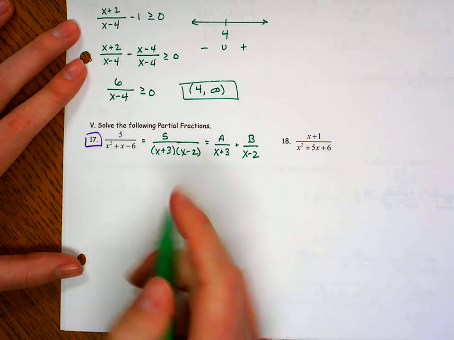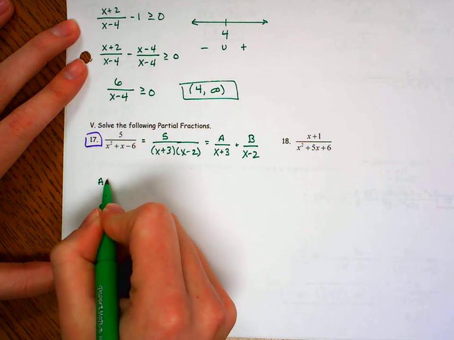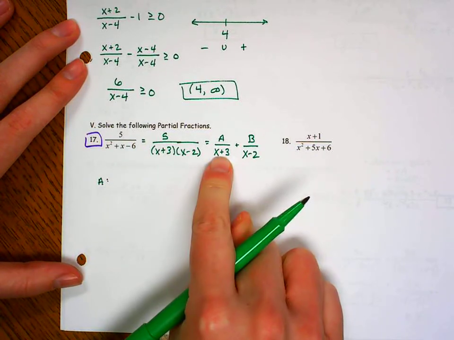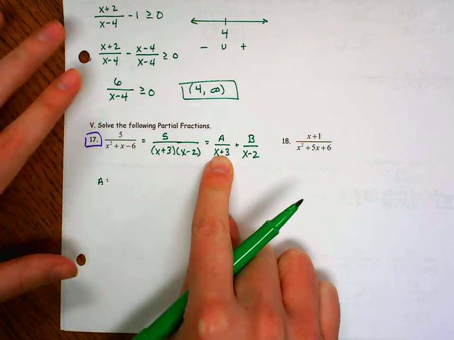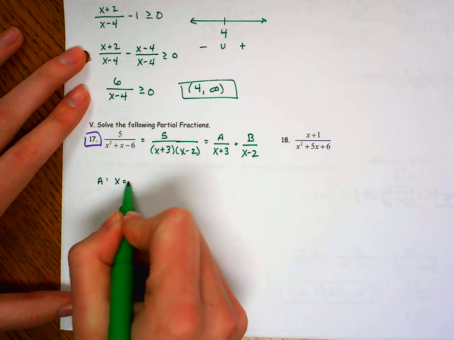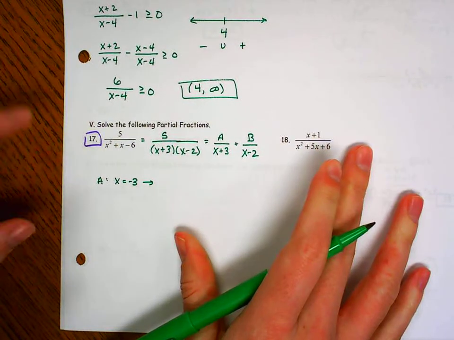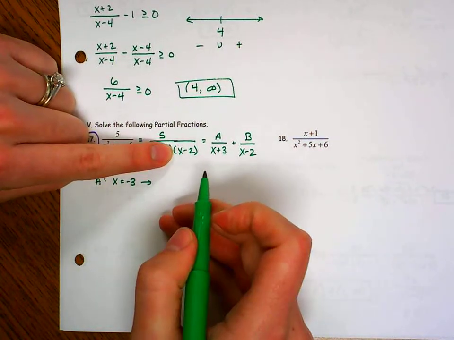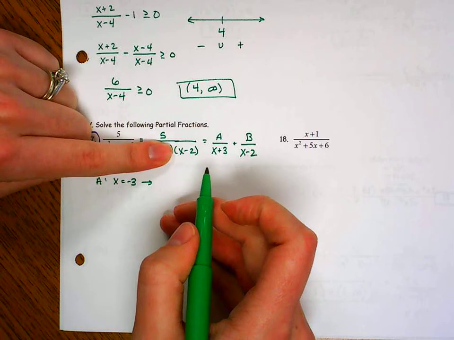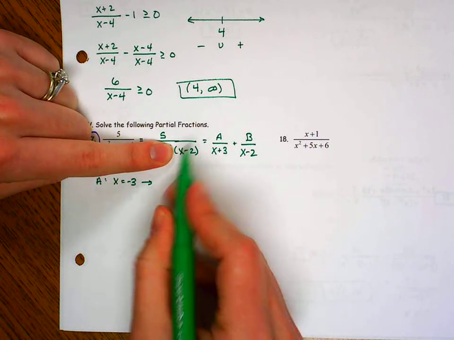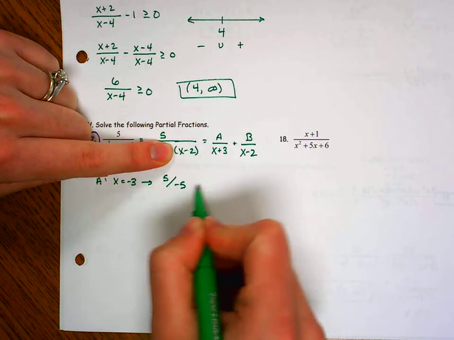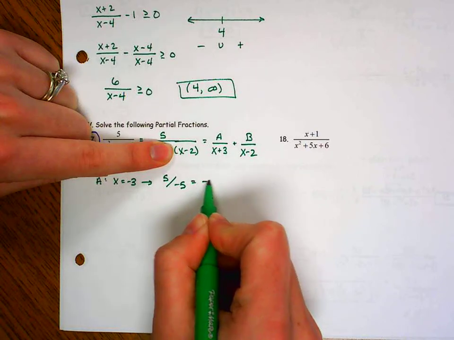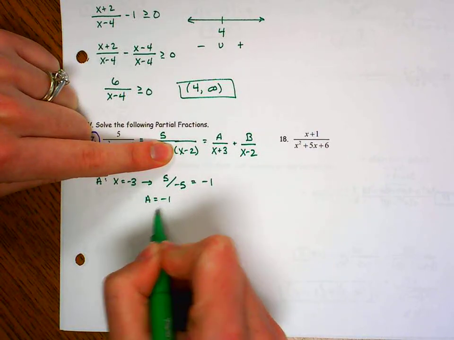So, for instance, if we want to do a first, we want to look at when its denominator is going to be 0. Well, negative 3 will make its denominator 0. I'm going to cover up that factor because it's going to be a 0. We can't divide by 0, so I cover that up and plug in negative 3 to everything else. So that's going to give me 5 over negative 5, which gives me a value of 1. So a equals negative 1.